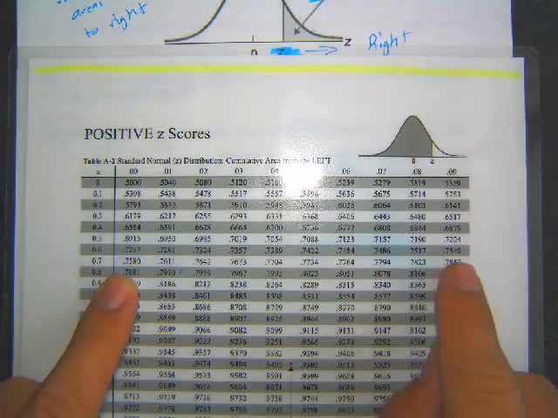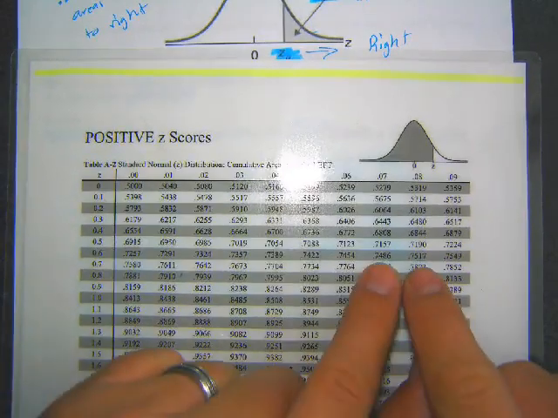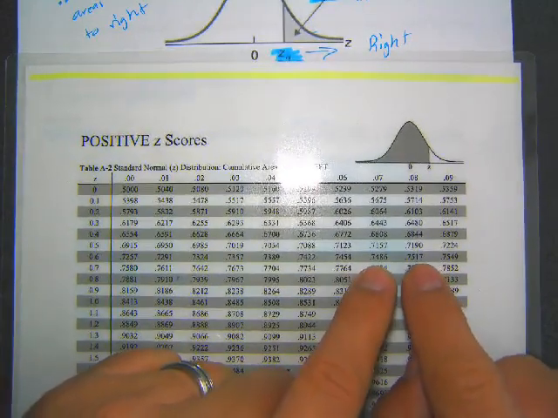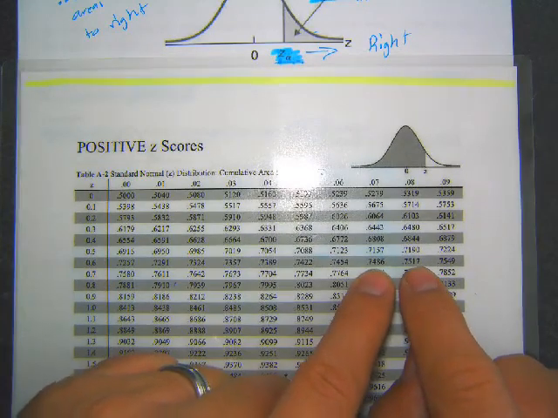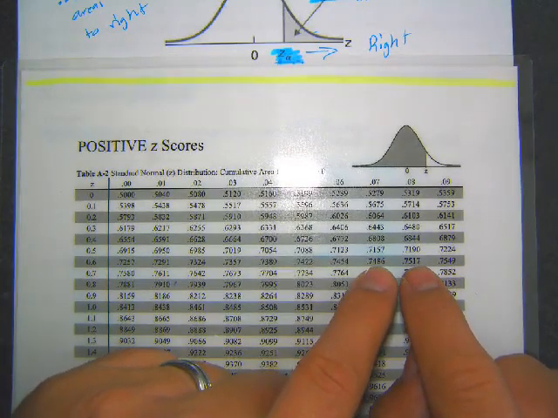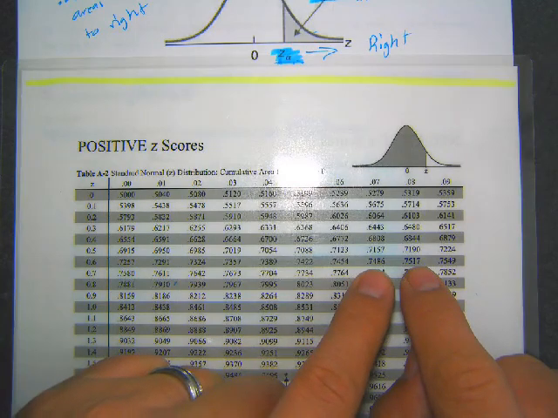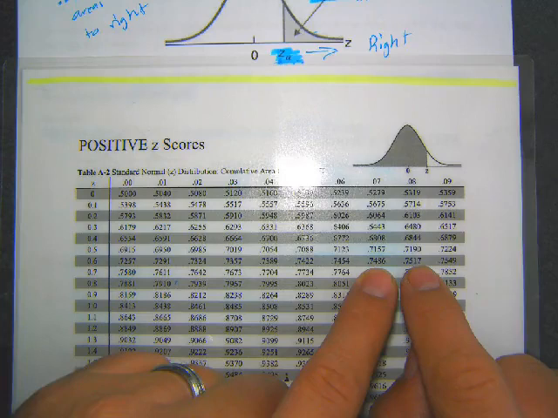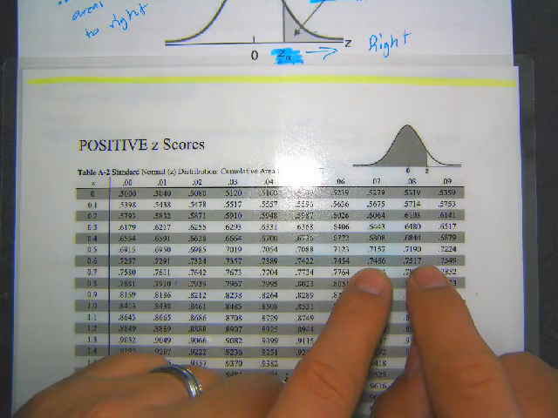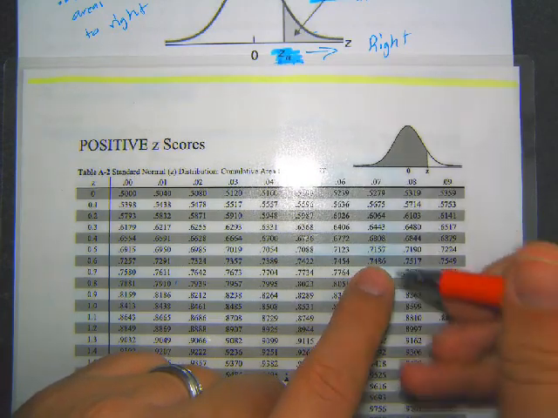And 75, it looks like it's between these two, 0.7486 and 0.7517. I think 0.7486 is just slightly closer, right? Because that's going to be like a 14 off. If you add a 14, you have 75. Here, this is 17 over. So this one's going to be just a little bit closer.